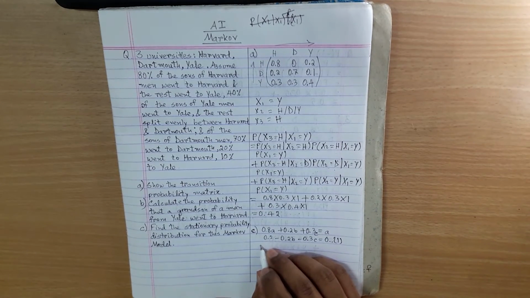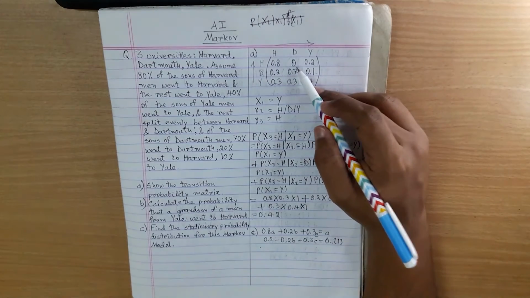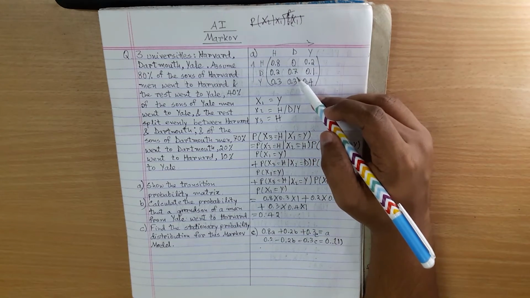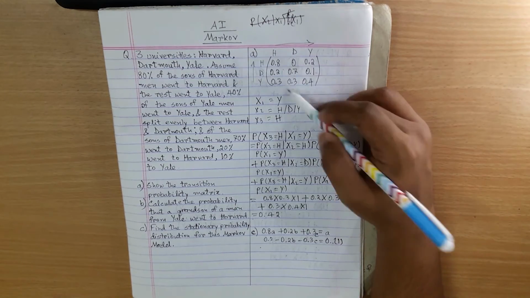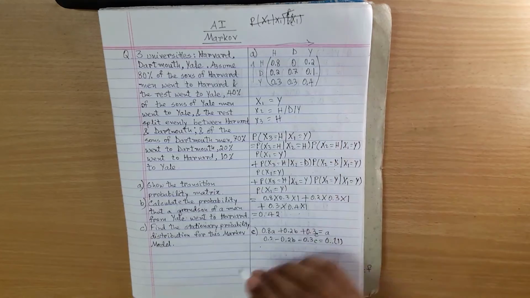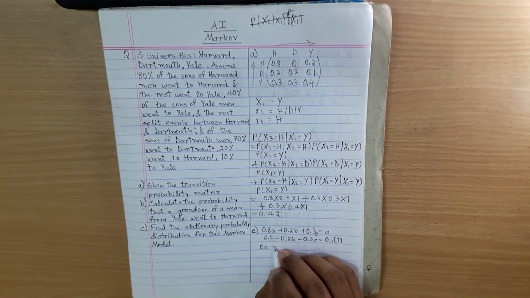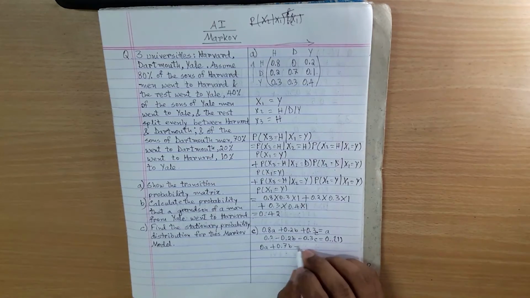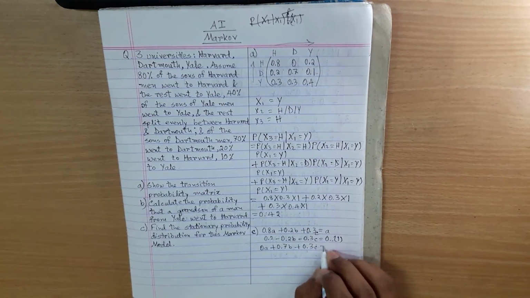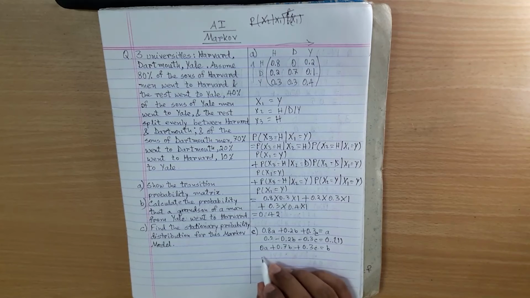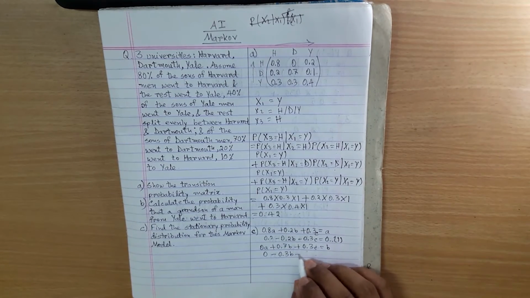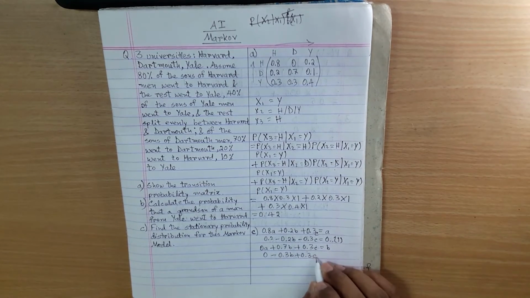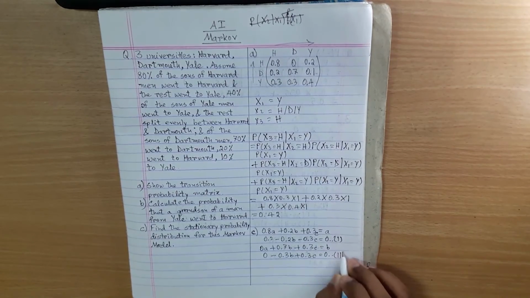Equation number 2 is 0A plus 0.7 B plus 0.3 C equals Dartmouth, so basically equals B. So 0A plus 0.7 B plus 0.3 C equals B. So this is 0 minus 0.3 B, I'm going to take it on this side, plus 0.3 C equals 0. This is the second equation.